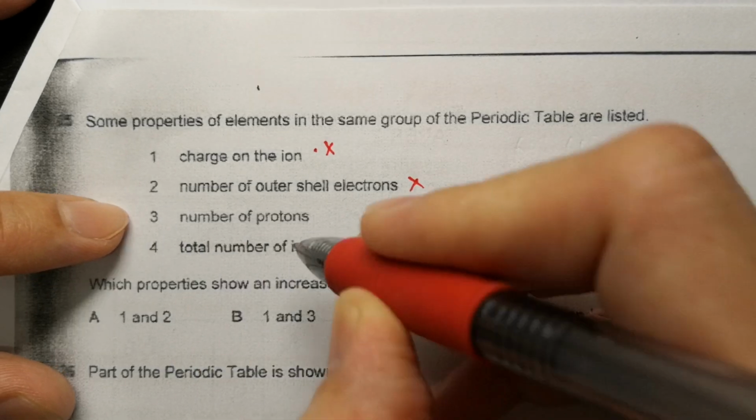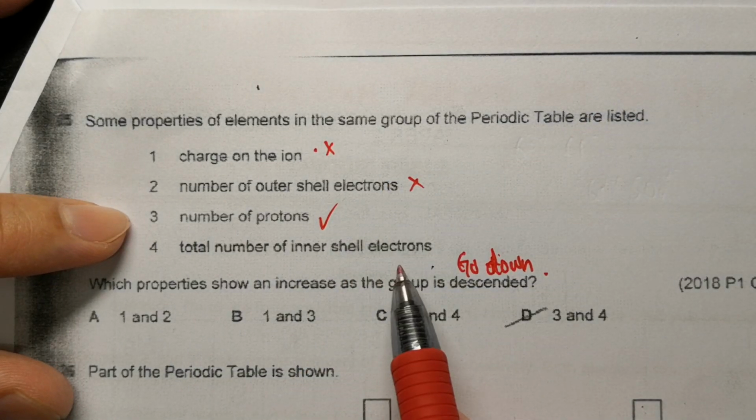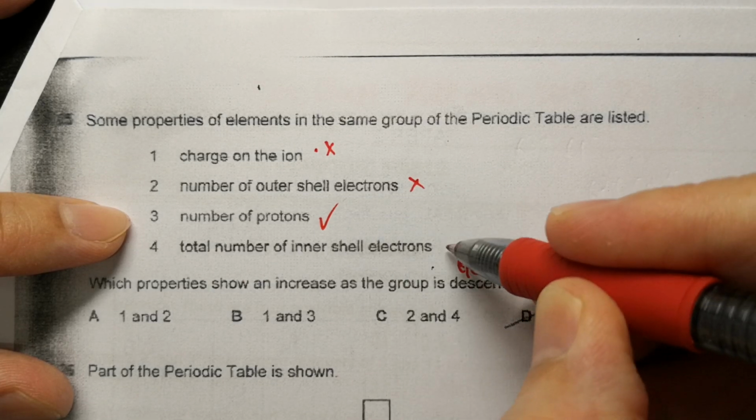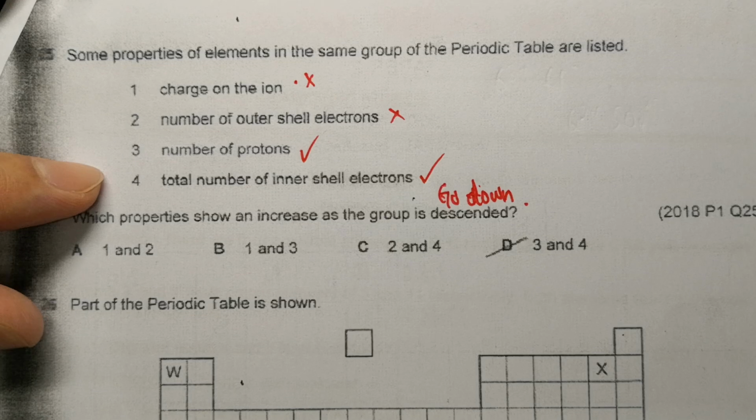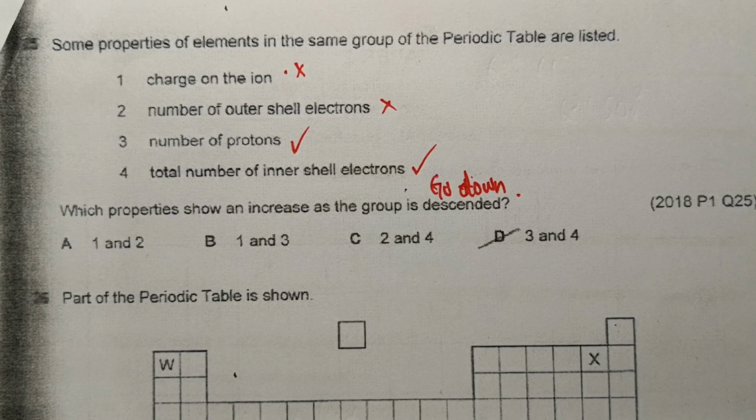Number of protons, yes, and total number of inner shell electrons. Total number of inner shell electrons. That means total number of electrons. Yeah, so it will increase.